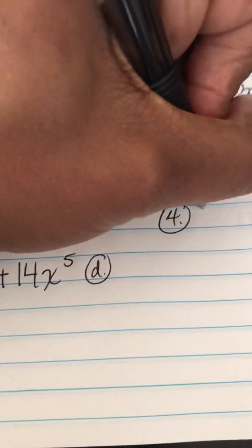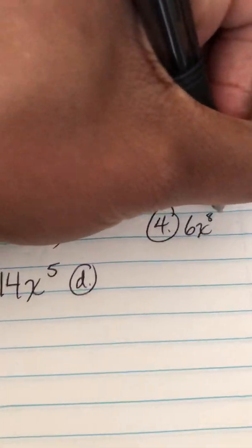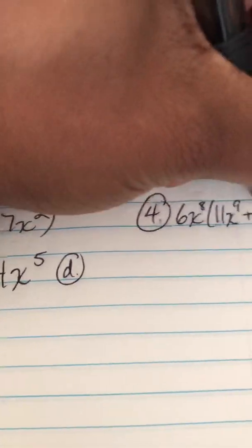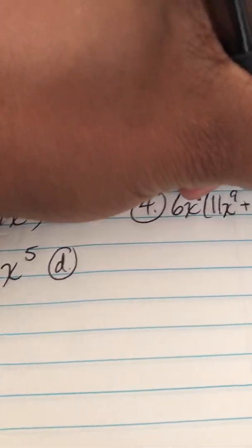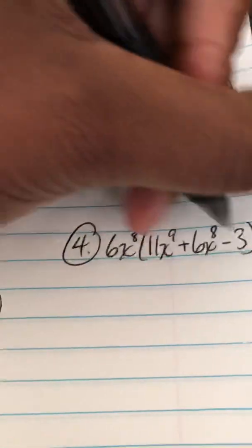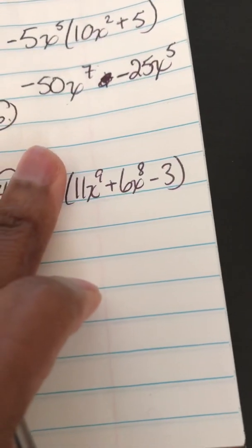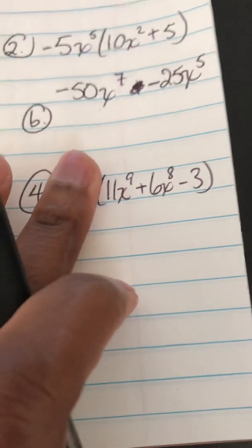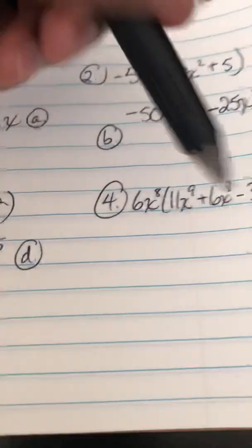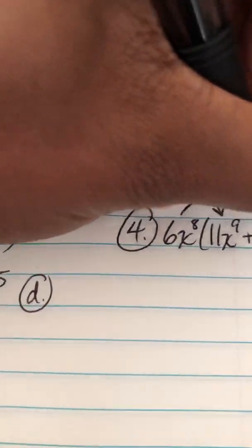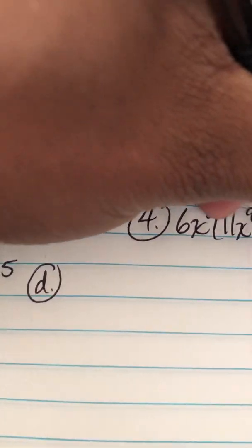It's kind of long. So it's 6x to the 8th times 11x to the 9th plus 6x to the 8th minus 3. So this one has 3 terms in it. If it was just that one, that would be called a trinomial because there's 3, and the binomial had 2, like we learned about yesterday. But this is a polynomial, which means it has more than 3. So we're going to do this one times this, that one times that, and then that one times that.